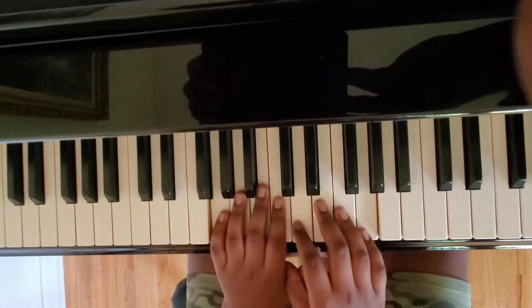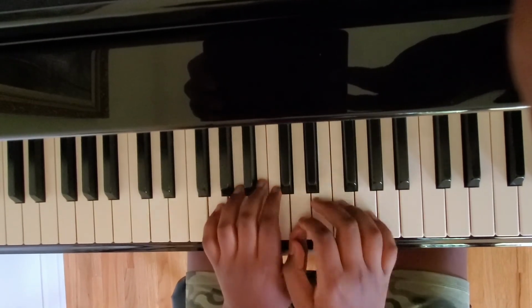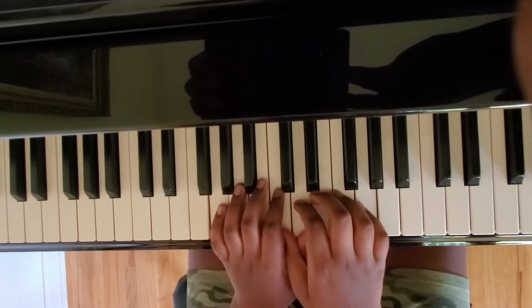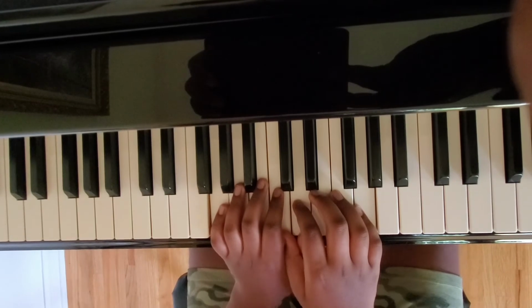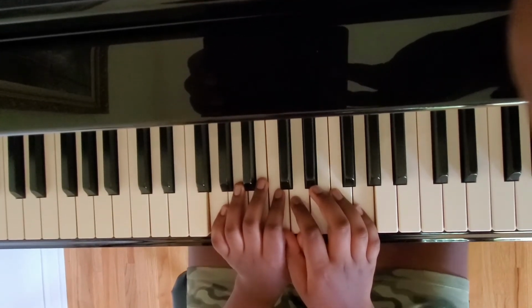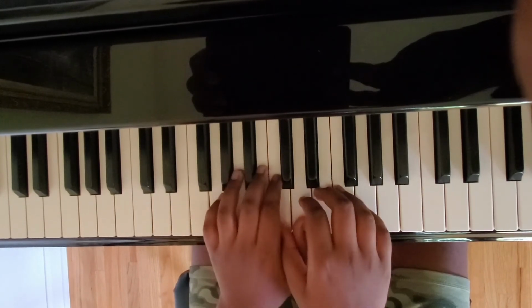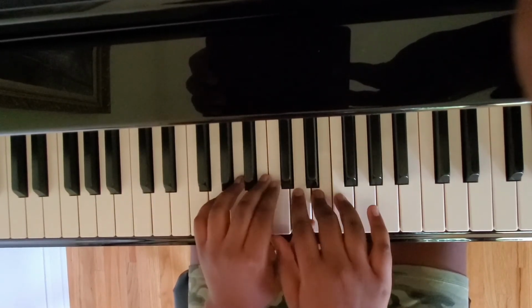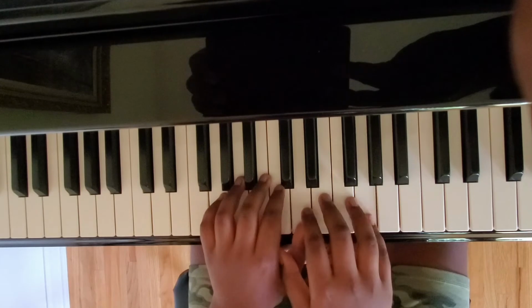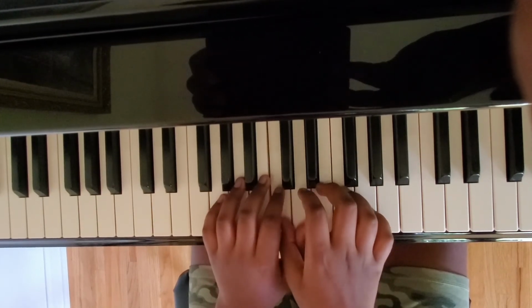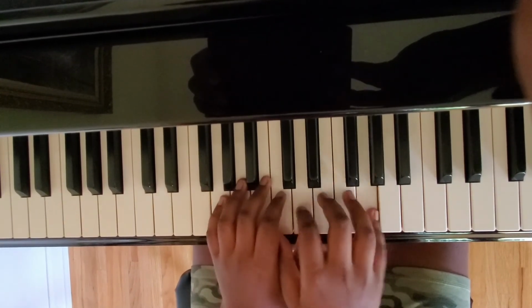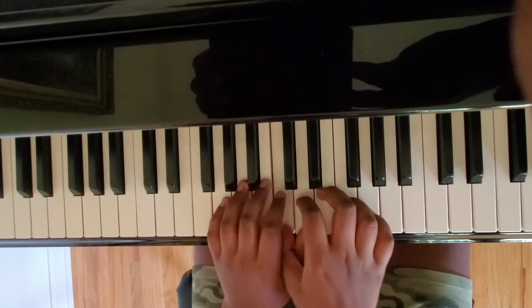Now, for measure 6, we have the same exact thing as measure 2. It's E, G, G, E, C. Same notes and same rhythm. 1, 2, and 3, 4. So let's play it. E, G, G, E, C. So ta, ta, ta, ta, ta.